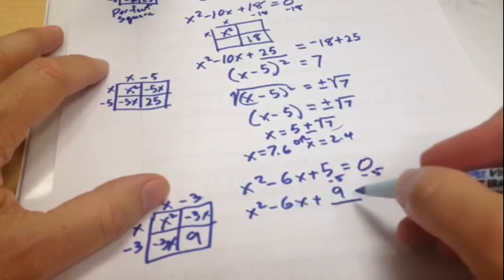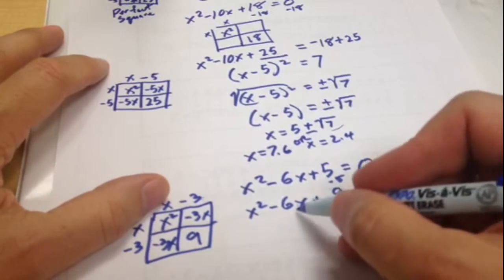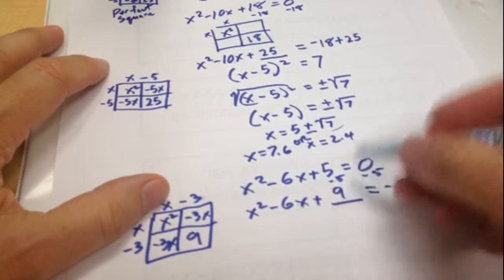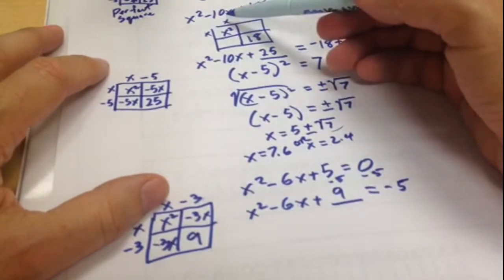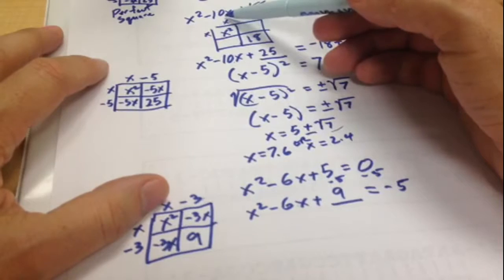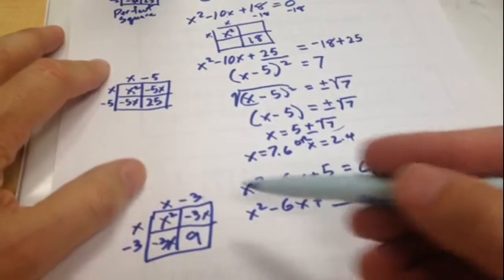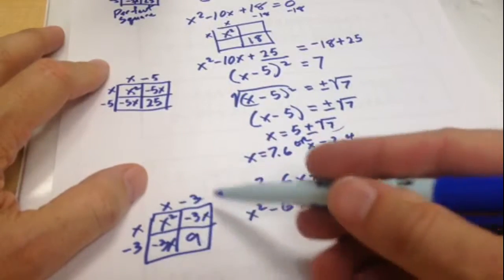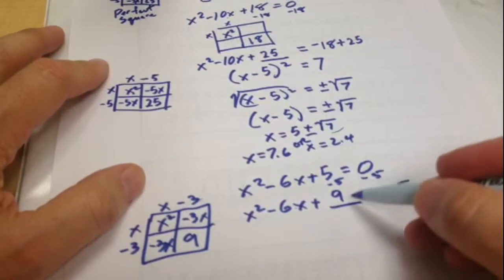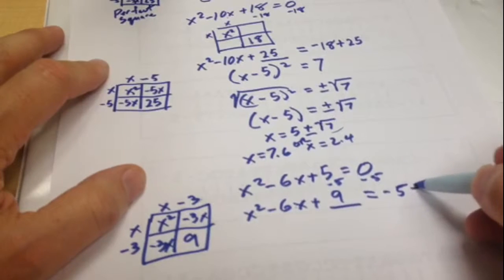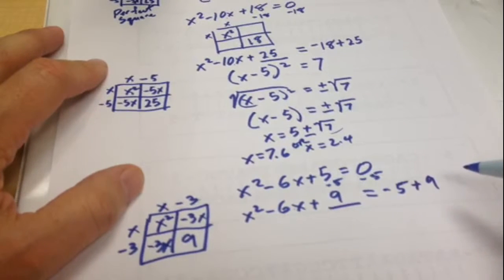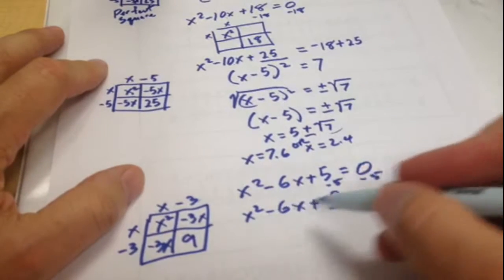Half of negative 6 is negative 3. Negative 3 squared is 9. Same thing happened up here. Half of negative 10 is negative 5, and 5 squared is 25. So that pattern will always happen, and if you can pick up on that, you can skip the boxes over here. Now, add 9 on this side, got to remember to keep my equation balanced. Now this I can write as a perfect square.